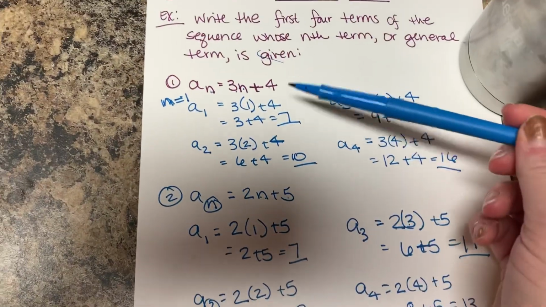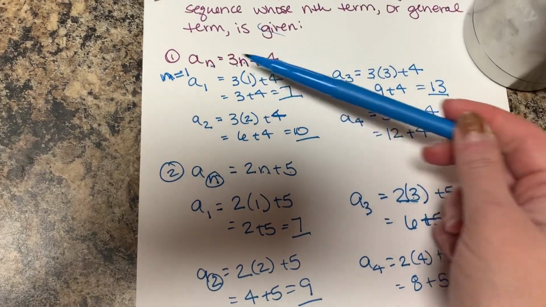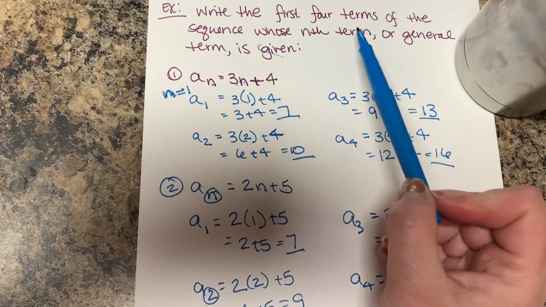But this is all we're going to do for this lesson right here. We're just going to multiply and add. We're going to find the first 4 terms of the sequence.